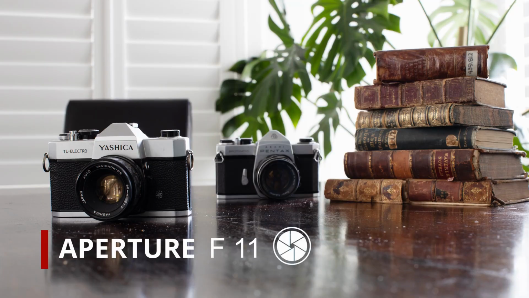Now, the opposite is true of using a smaller aperture. If you choose f11 through to f16, then all of the items or objects in that scene are going to be in focus, and that's ideally suited to when you're shooting architectural interiors, for example.